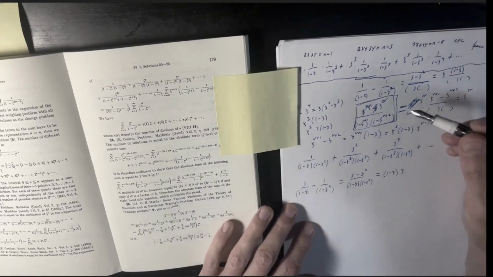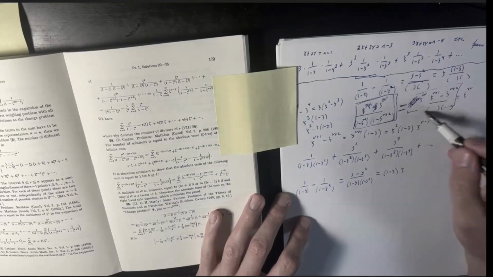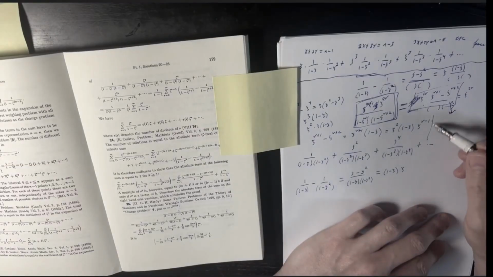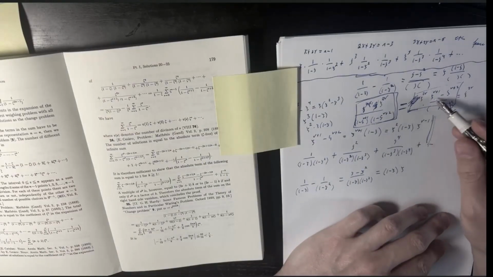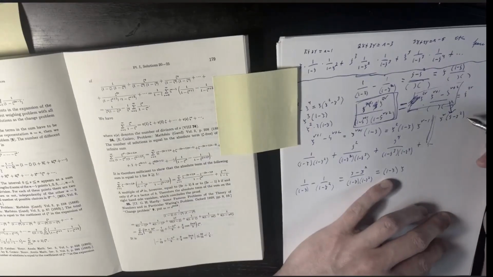So you're kind of always going to be able to do that, right? Like when I got here, I'm able to factor out, like, I don't know why I'm having such a problem with this. Yeah, just factor out zeta to the v, and you're left with a zeta minus zeta squared. So if you want, you can factor out zeta to the v plus 1 instead, and then you're left with 1 minus zeta.